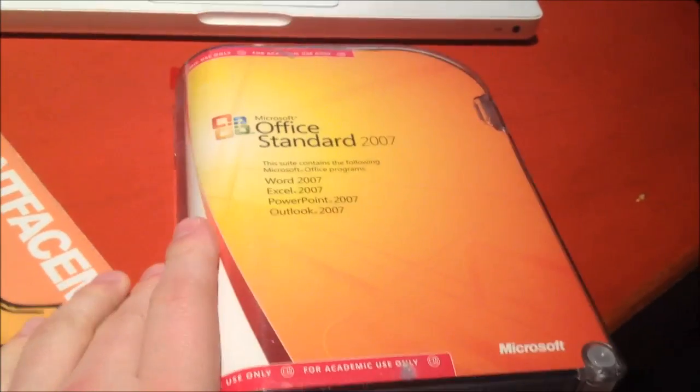Alright, now that we have Windows XP on this machine, we're going to make it even more productive by putting Office on it. So let's do that.